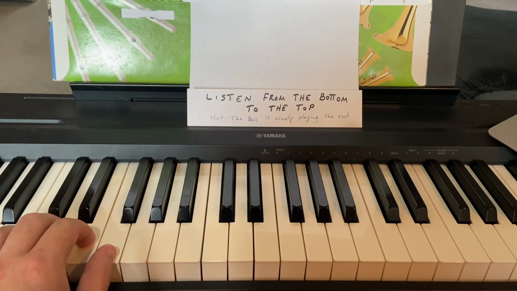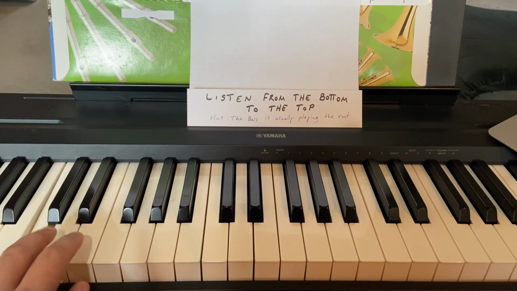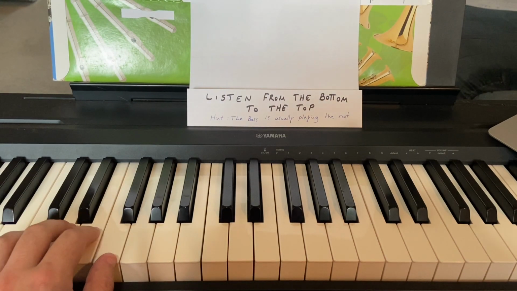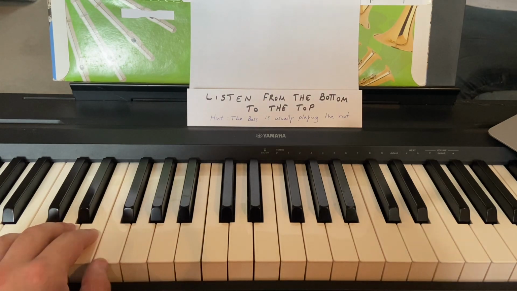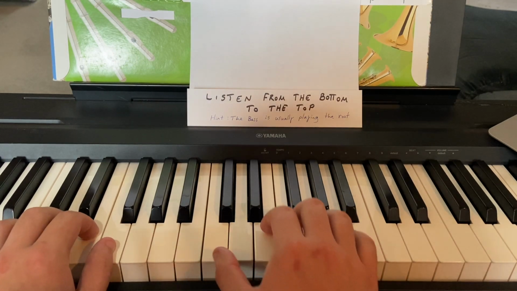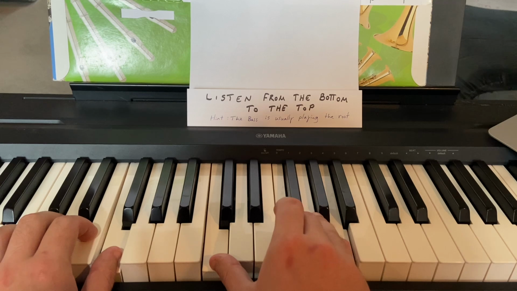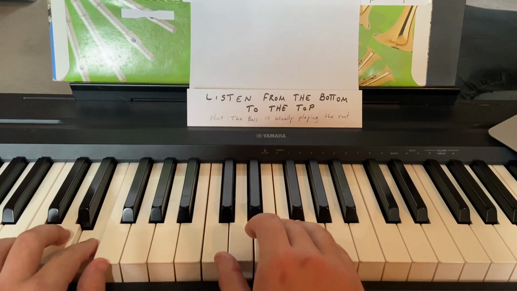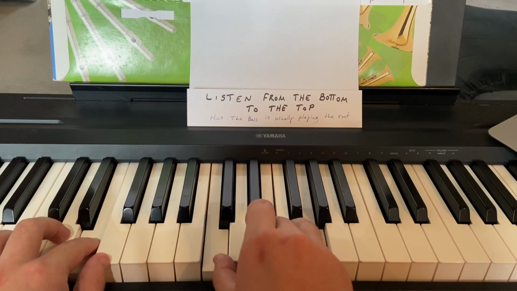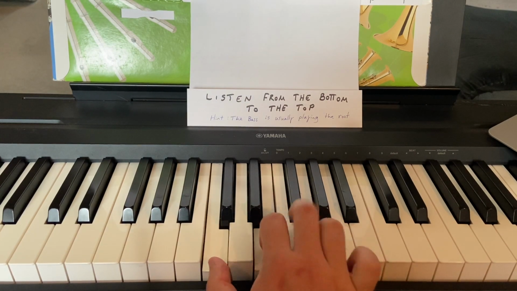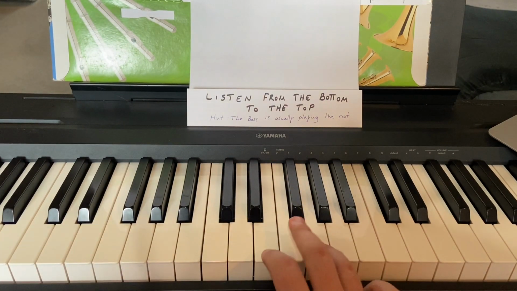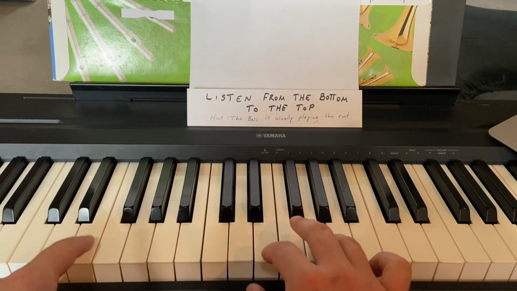Okay, so in that I did F, E, D, C. Now every single one of those bass notes was playing the root except the second one. And what was happening there, we had an F major chord, and then we went down to E in the bass. But this chord in my right hand, that's actually a C major triad, okay? So sometimes that happens where the bass is playing an inversion of the chord. It was playing the third.